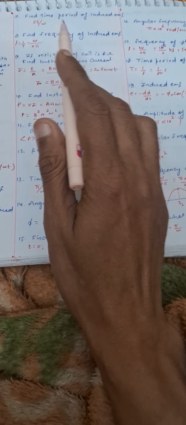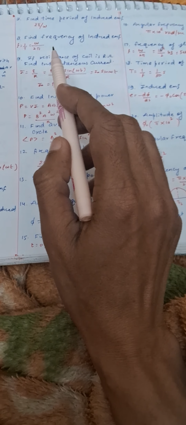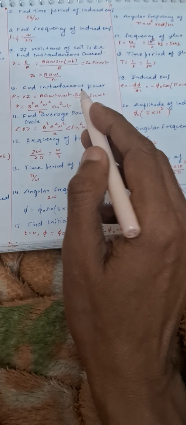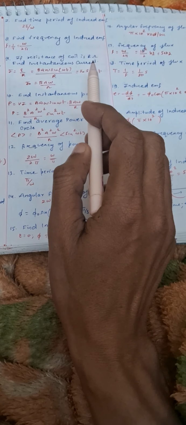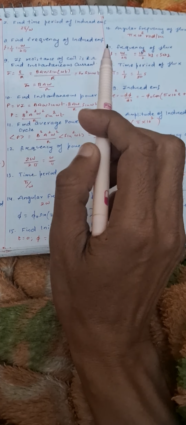Next is find angular frequency of induced EMF. That will also be omega. Next question is find time period of induced EMF. It is 2 pi by omega. Next is find frequency of induced EMF, that is 1 by T, which is omega by 2 pi. Next is, if resistance of the coil is R ohm, find instantaneous current. So current is EMF by R, which is BA omega sin omega t by R. We take that as I naught. So current is I naught sin omega t, where I naught is BA omega by R.